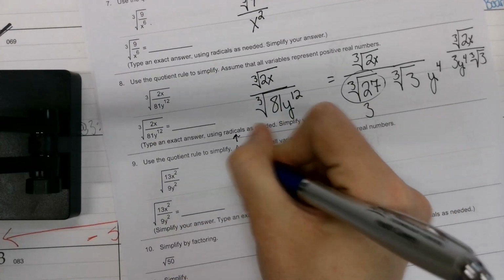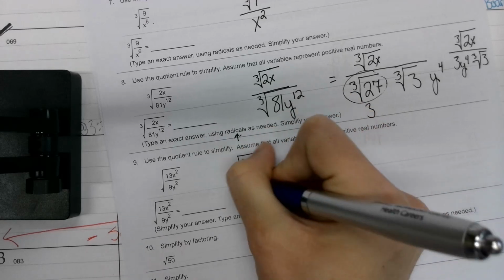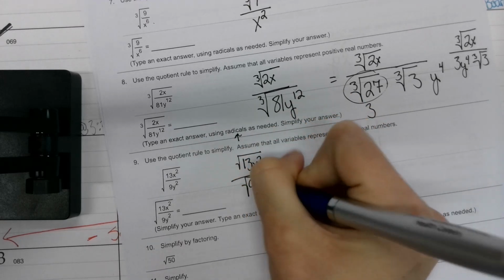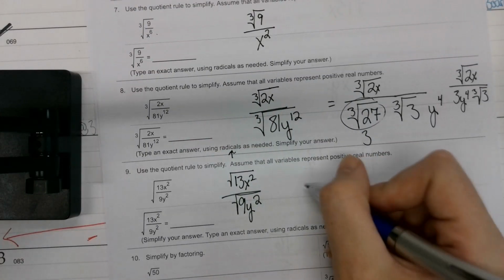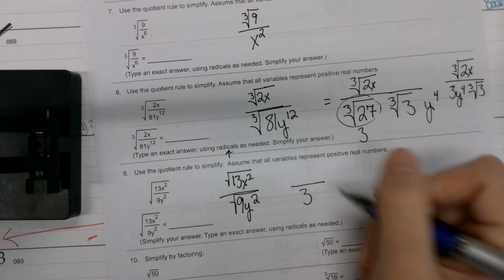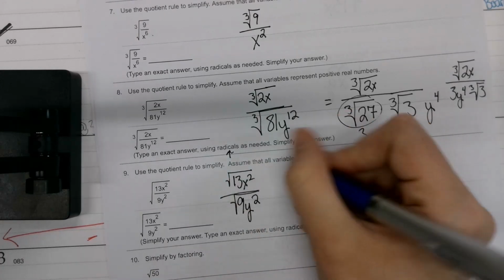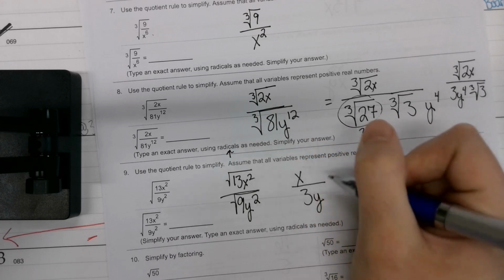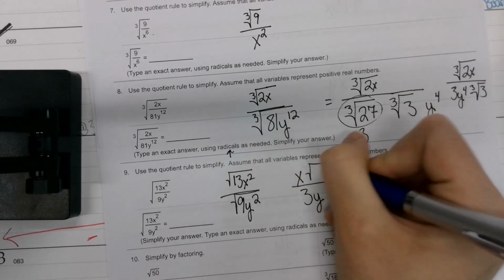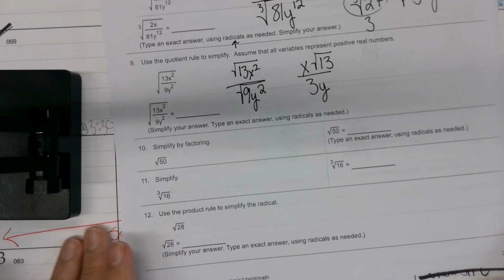Here we have the square root of 13x squared over the square root of 9y squared. So we can take the square root of 9, and that's 3, and the square root of y squared, y. There's not a square root of 13. So I'm going to have my x, because there's a square root of x squared, but the square root of 13 will stay under the square root.